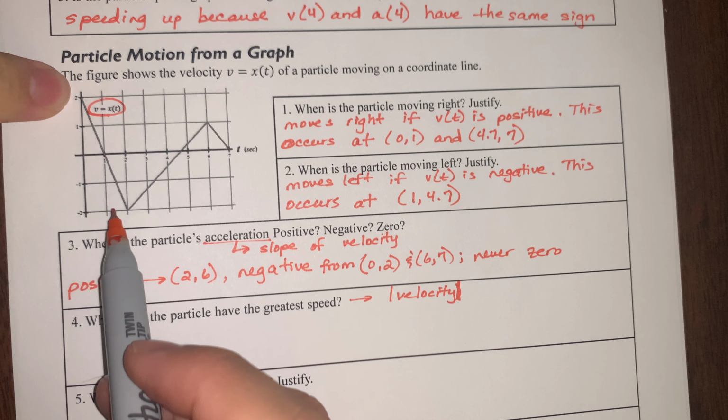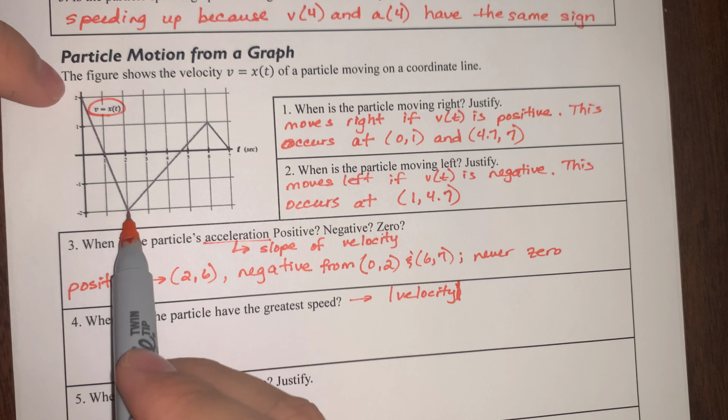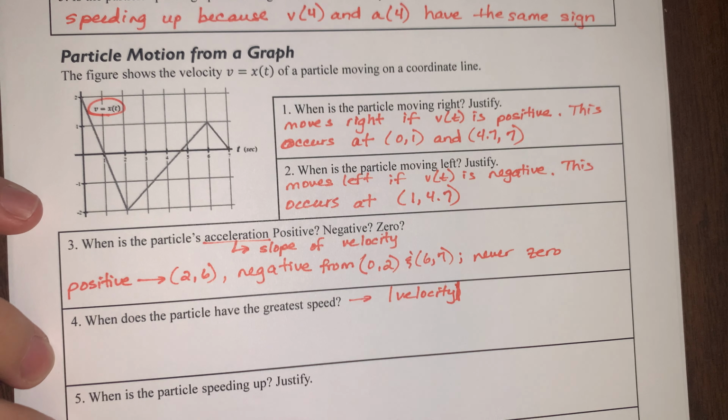So here the velocity is 2, and here the velocity is negative 2, and if I took the absolute value of any other value, there's not really any that'll be bigger than that. So we know that it's at t equals 0 and t equals 2. That's where it has the greatest speed.